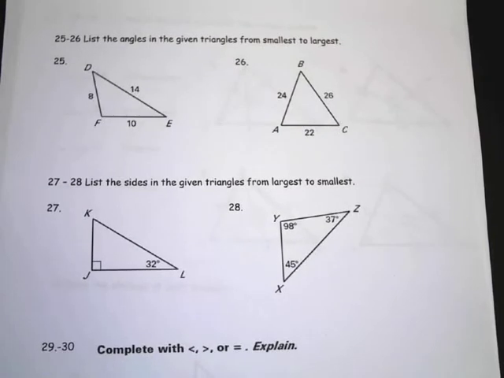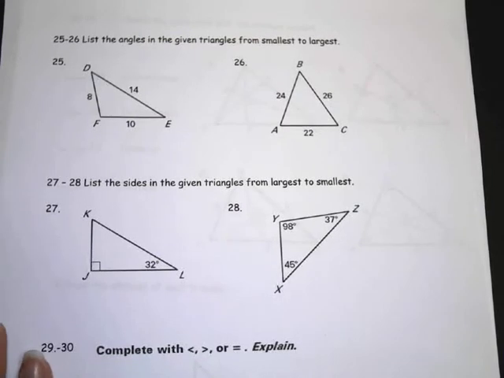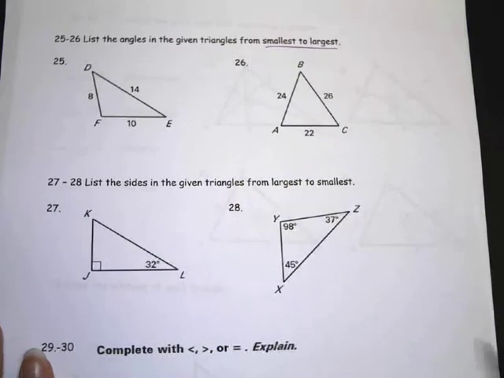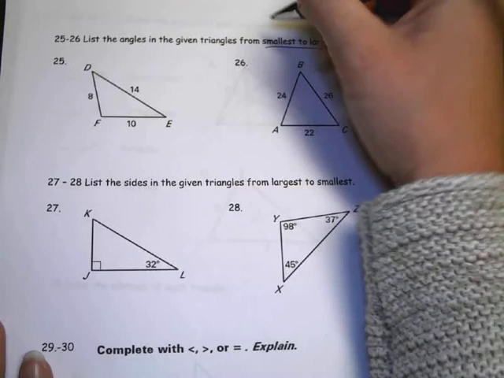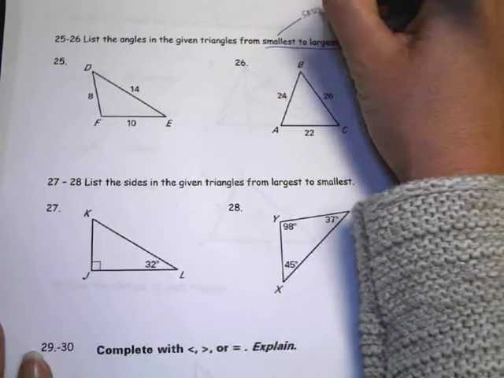Alright, you guys, this is pages 3 and 4 of your chapter 5 review. Number 25, we're doing odds, so 25 says list the angles in the given triangles from smallest to largest. And what we know is that the smallest angle is across from the smallest side.